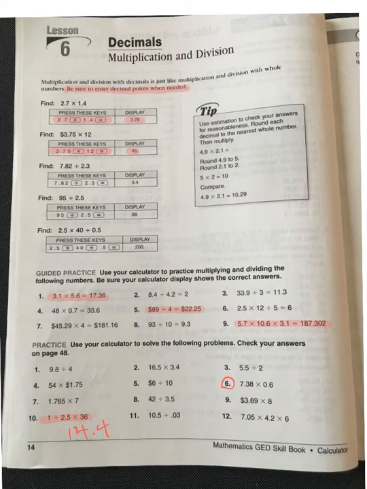7.38 times, and you don't need this 0 if you don't want to, 0.6, and you should get 4.428. So go ahead and hit pause. Do the rest of these just to get used to inputting them in your calculator, and meet me on the next page.